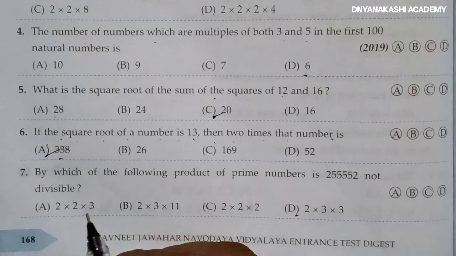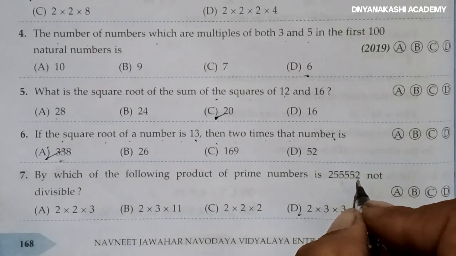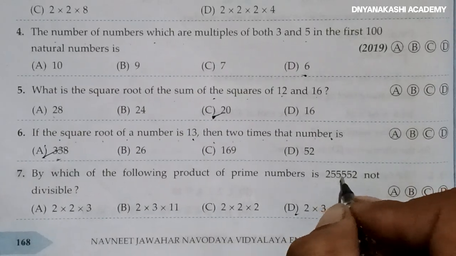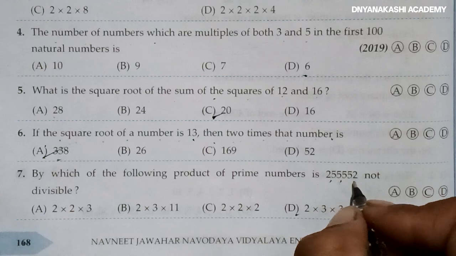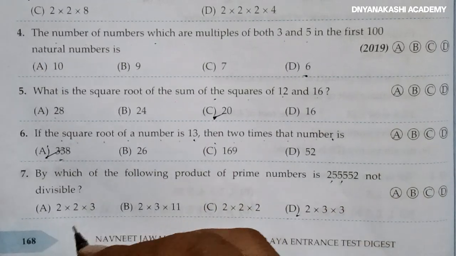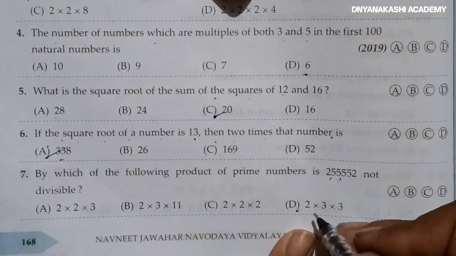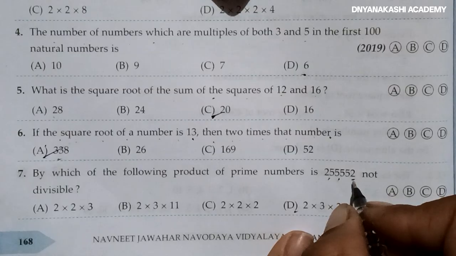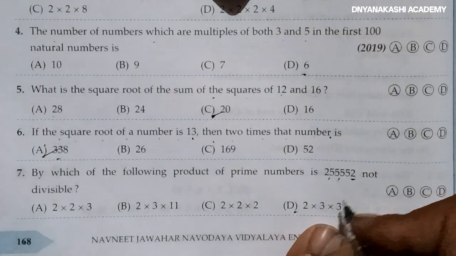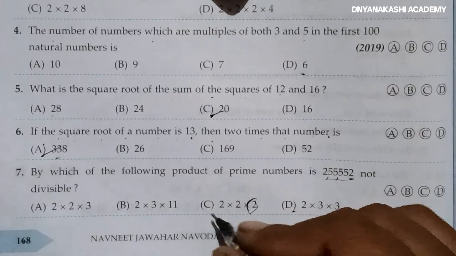And the seventh one: which of the following products of prime numbers is... 10 unit, 10, 100 and 1000? This one is a lakh. 2 lakh 55,552, not divisible. Here this one is the correct answer because in the last unit we have a 2. The last unit is 2. Which number is in the unit place? 2 is there. And here also the whole number is completely divisible by 2. That's why this is correct.